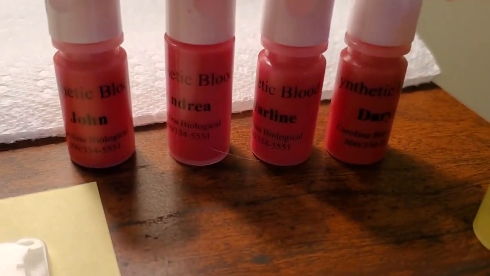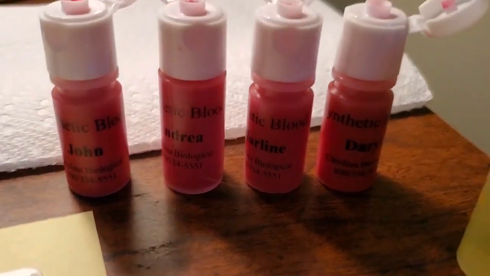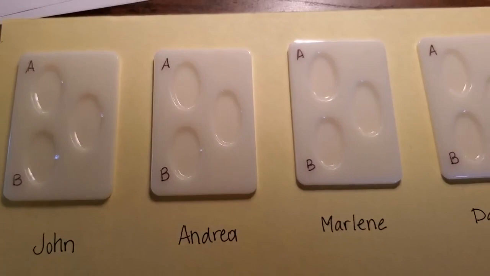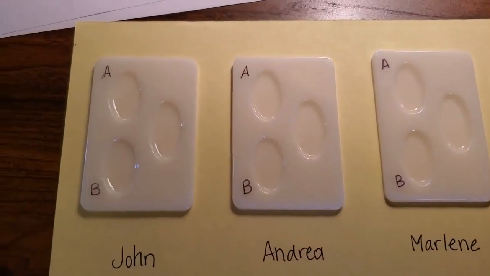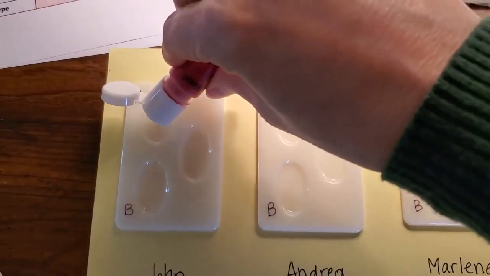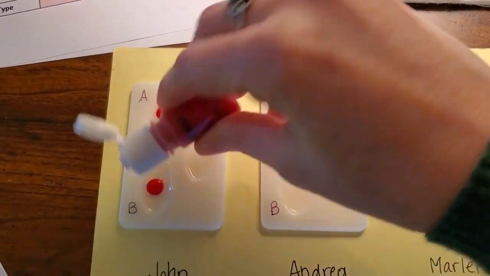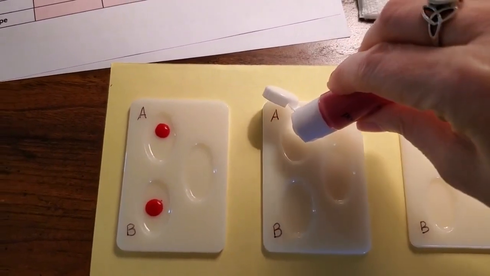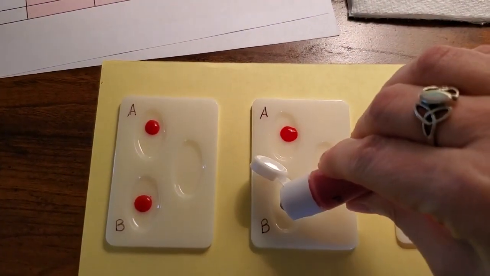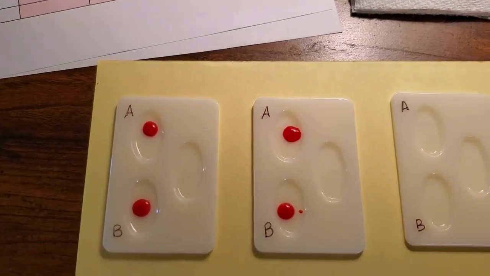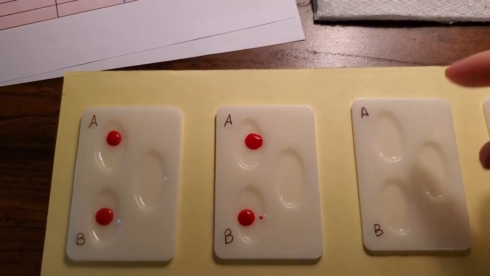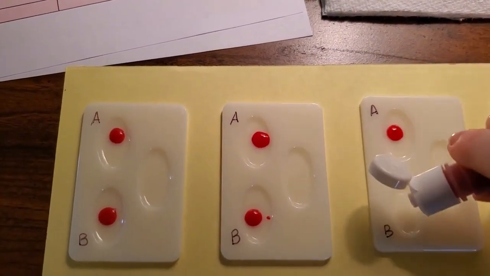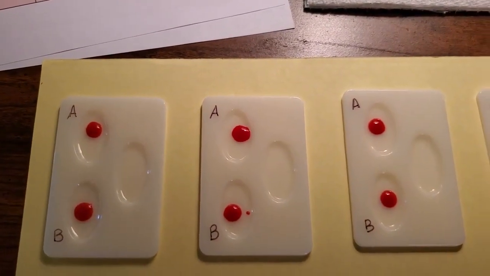And in order to do that, here's some blood from each person. So I've got some blood from John and Andrea and Marlene and Daryl. And these are the little trays where we're going to test the blood. So if I take some of John's blood and I pour a drop into each well, there is a place for A and B, because what we're going to do is test to see if the blood is type A or type B, which will also let us know if it's type O.